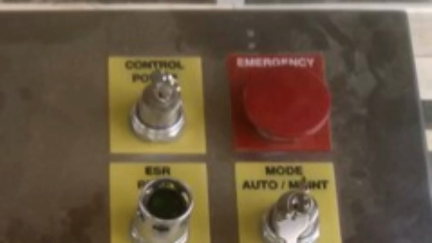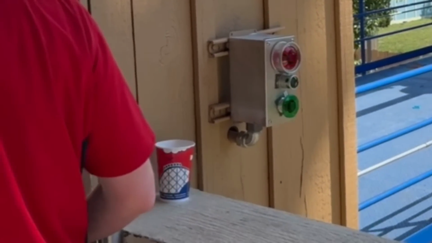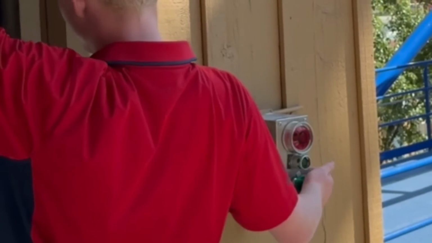Now the e-stop you're familiar with is the big red button that's on a lot of the panels around the ride, and that is the emergency stop. It shuts down everything in the event that there's a problem. So anybody can reach over and slap that button, shut the entire ride down cold right where it sits. So one thing it has to do is it has to arm its e-stops.